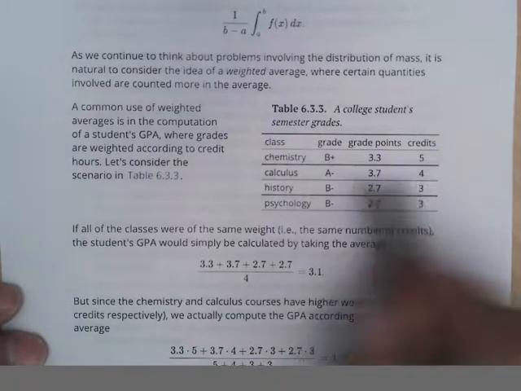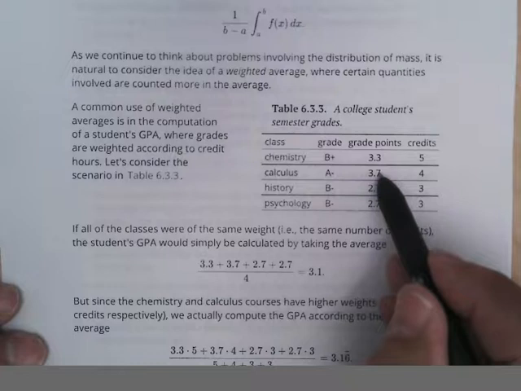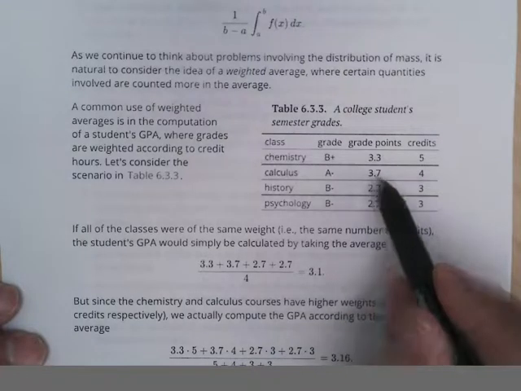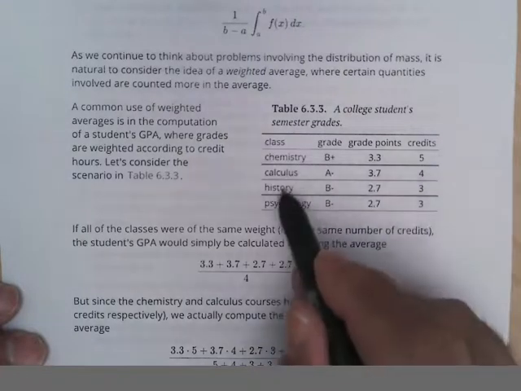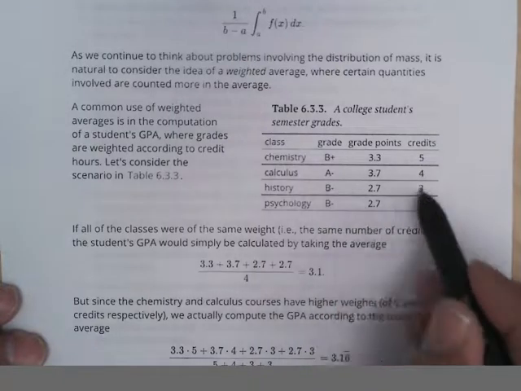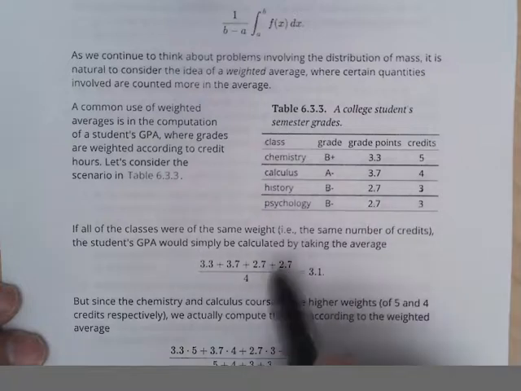Then a 4-credit calculus class, and you got an A-, which is a 3.7. So you take 3.7 times 4. And since you don't have as many credits in history, it's a 3-credit class, you only get this B-, you get 2.7 times 3. And for the psychology, same thing.